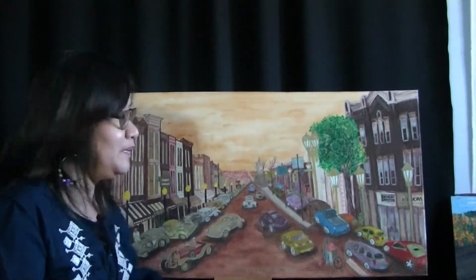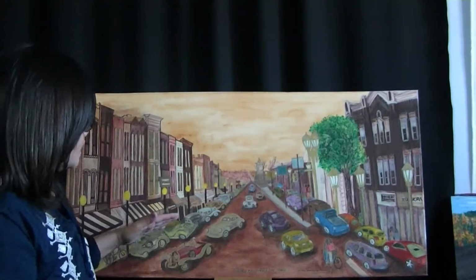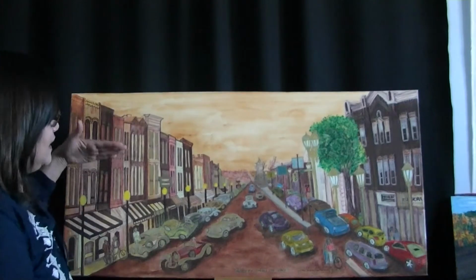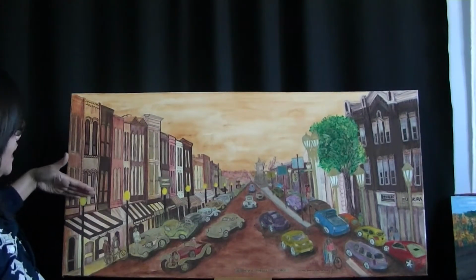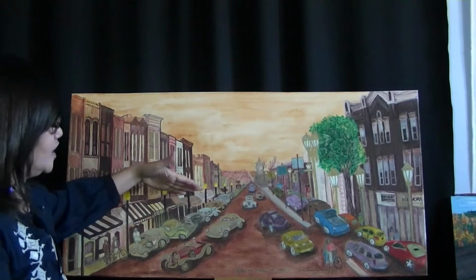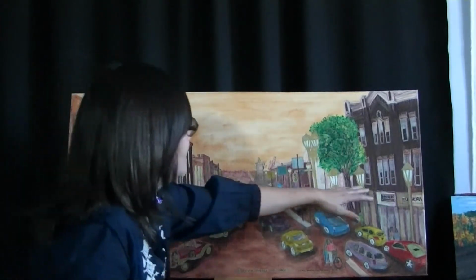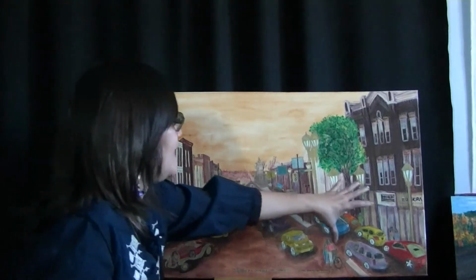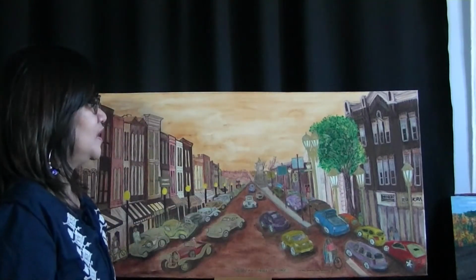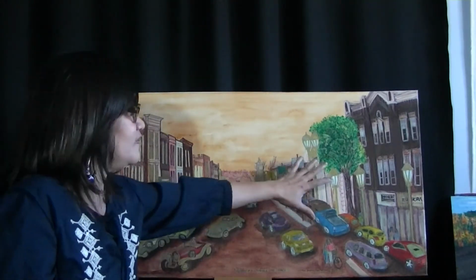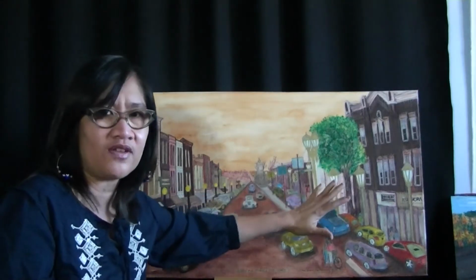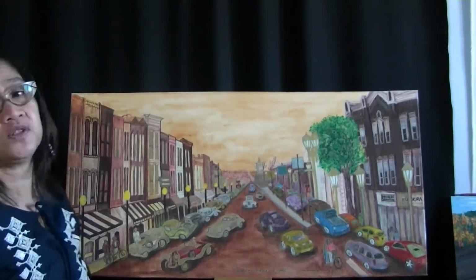I don't know why, but anyway, when I composed, even the light post has to go vanishing to the point. With the other light post here, I really had a hard time applying that on this side, because I made a lot of mistakes on this side, and I had to cover them up. And that's what you do as an artist.